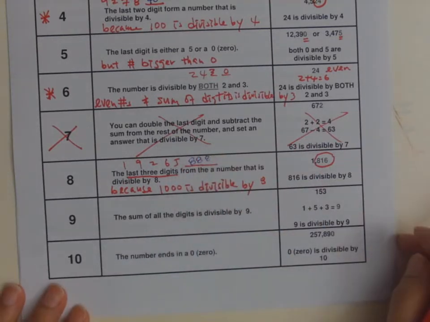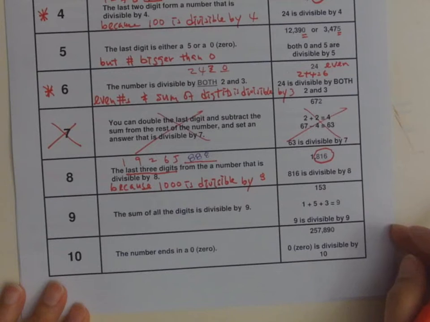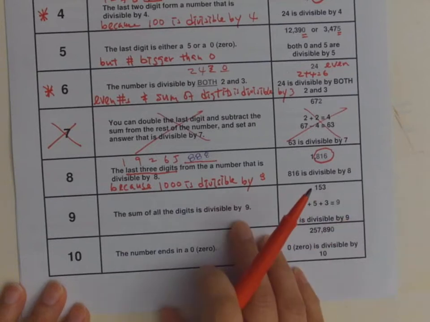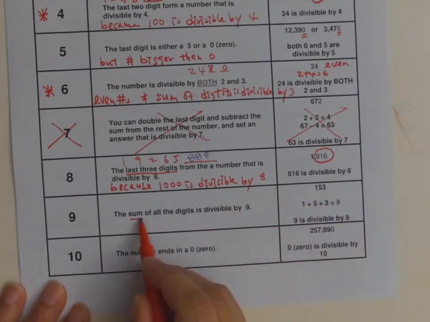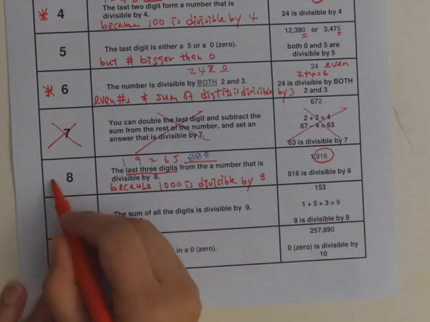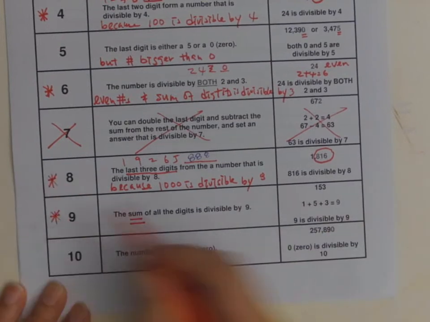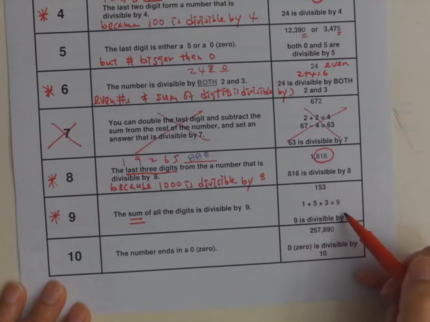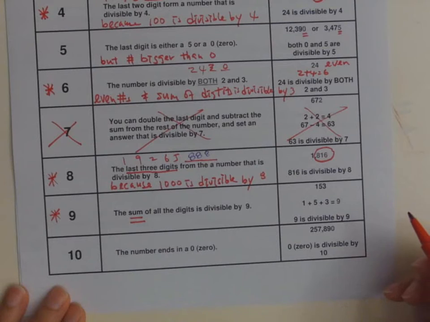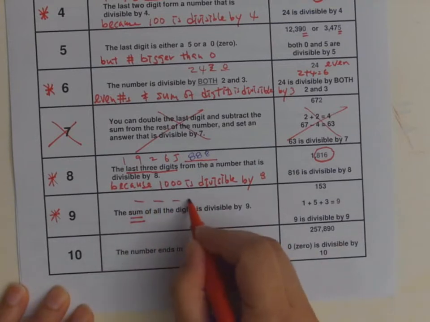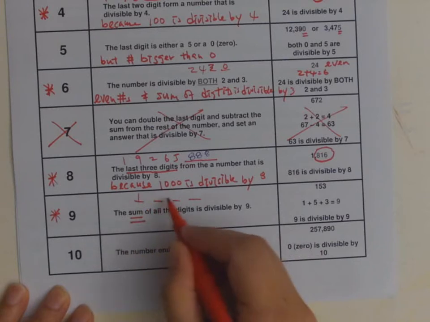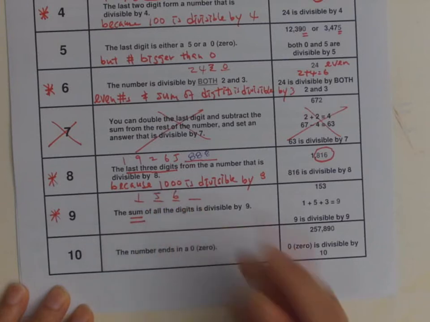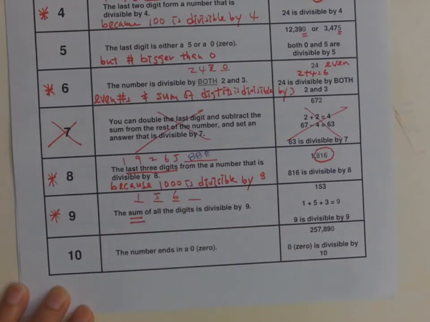Alright? Number 9, the sum of all digits is divisible by 9, so it's kind of like number 3, right? So again, we're going to do the sum of all the digits. We add this up, 1, 5, 3 together is 9, so this whole thing is divisible by 9. So I could easily make, say, a 4-digit number. If I have 1, 5, 6, what is 1 plus 5 plus 6?